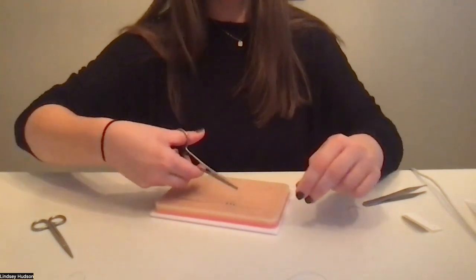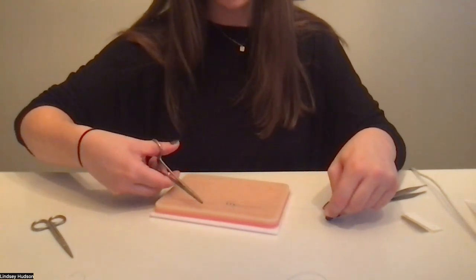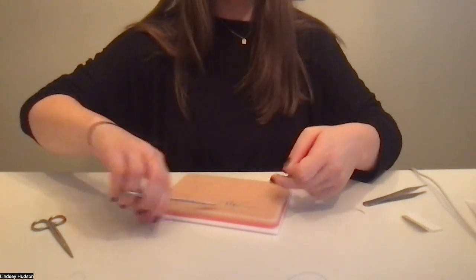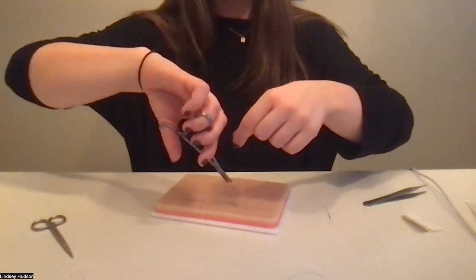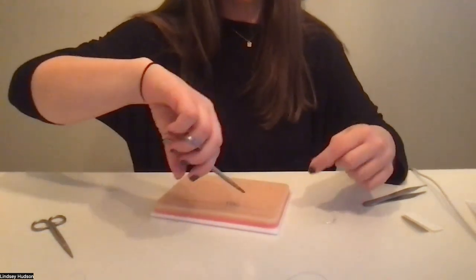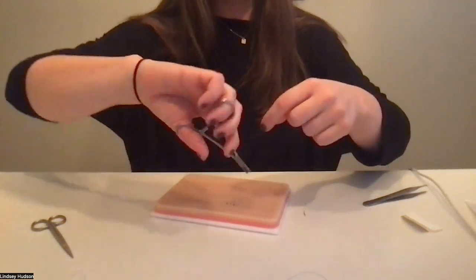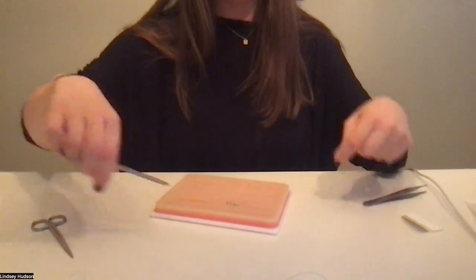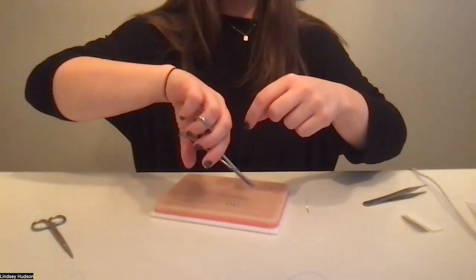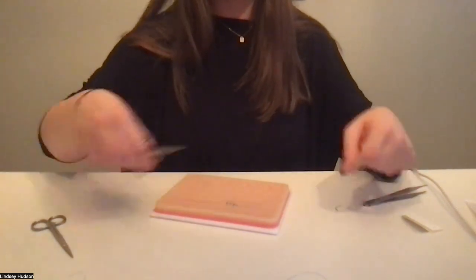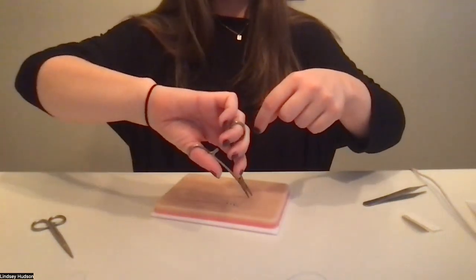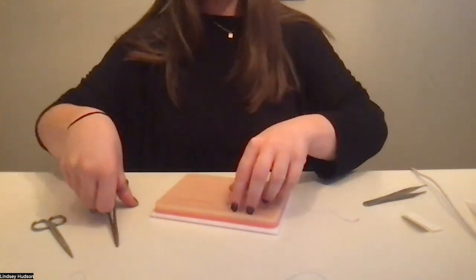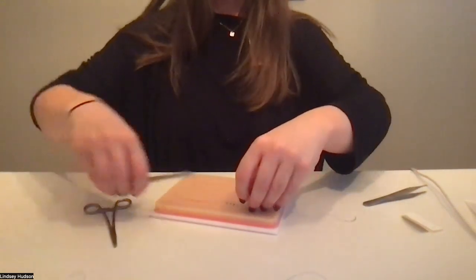Grab your tail and pull it through. Under once. Grab your tail and pull it through. Over. 1 more time, under. We're going to cut.